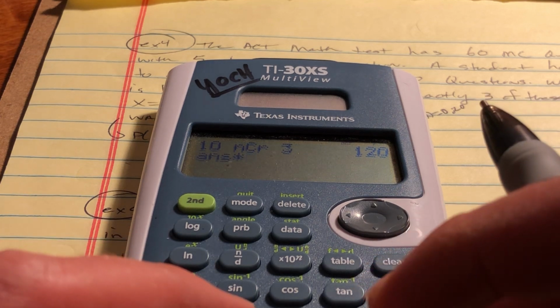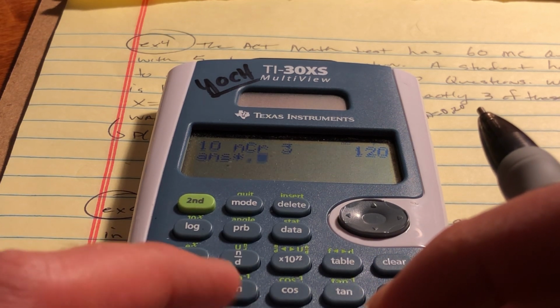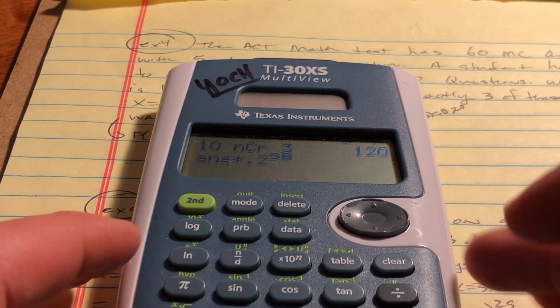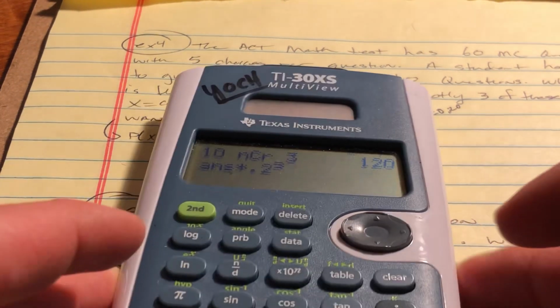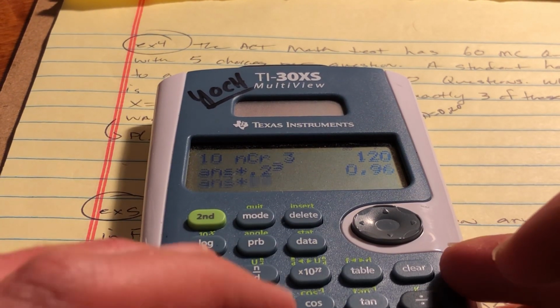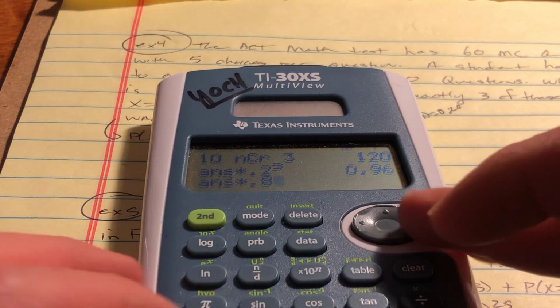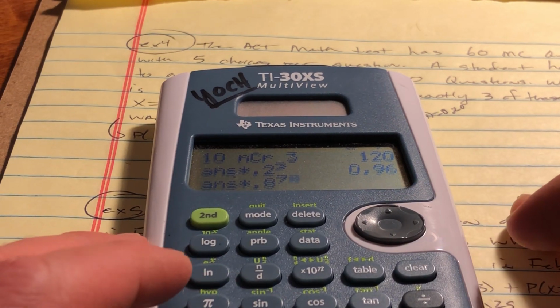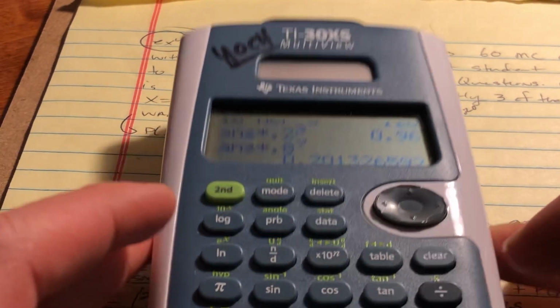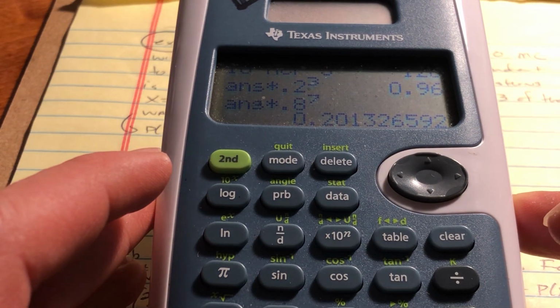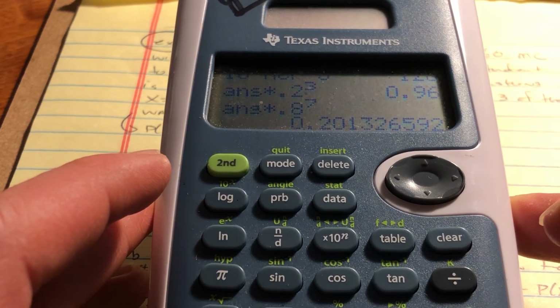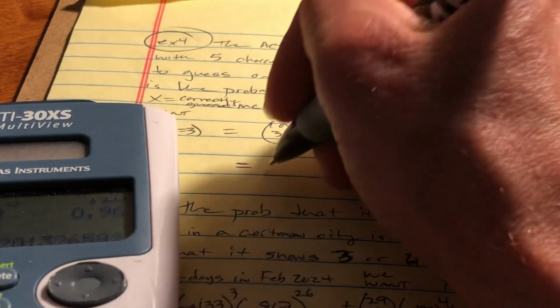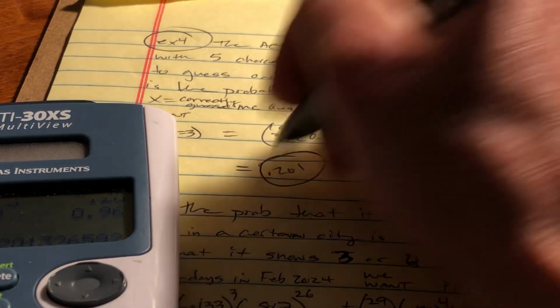Anyway, 120 times the probability of success, which is 0.2. I'm going to get 3 correct. Times the probability of failure, 0.8, and I want to get 7 incorrect. So the probability of getting exactly 3 out of 10 right is 0.201.